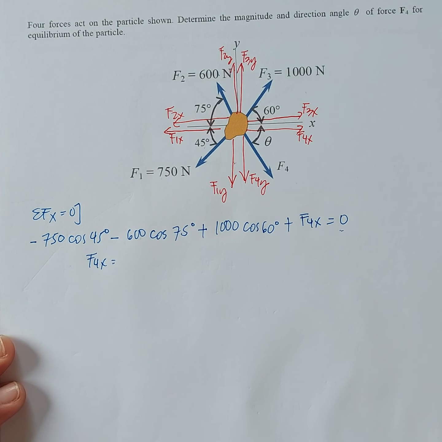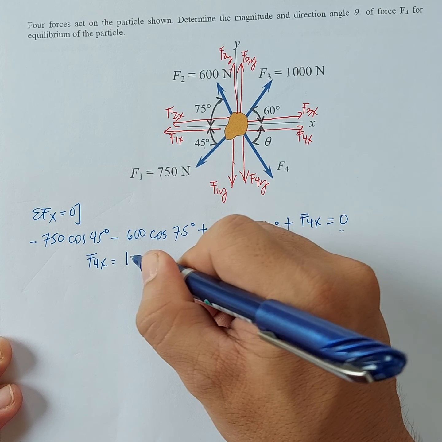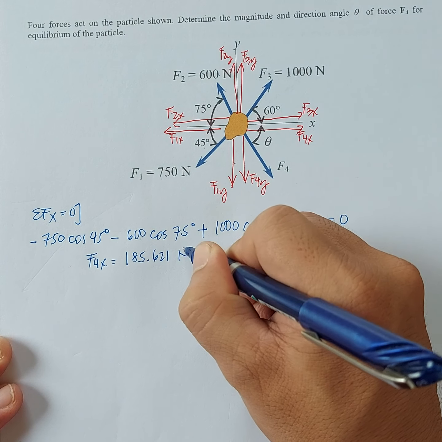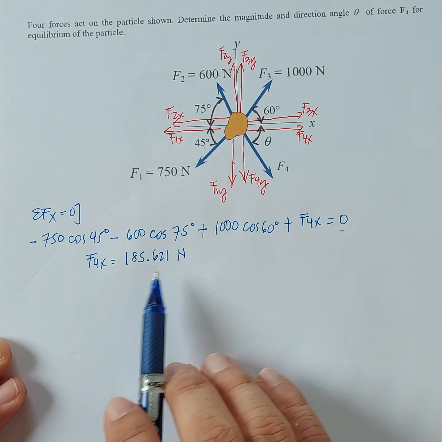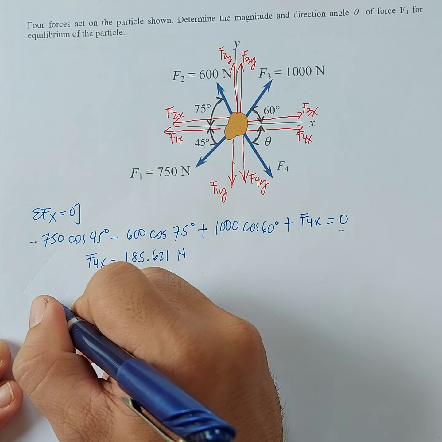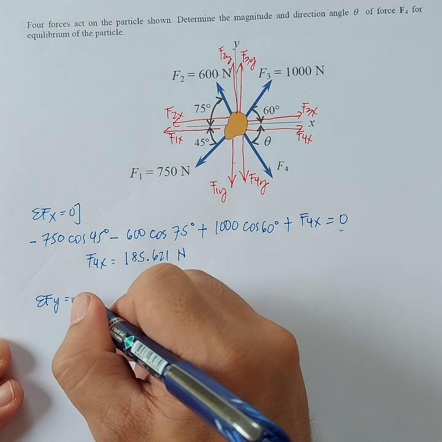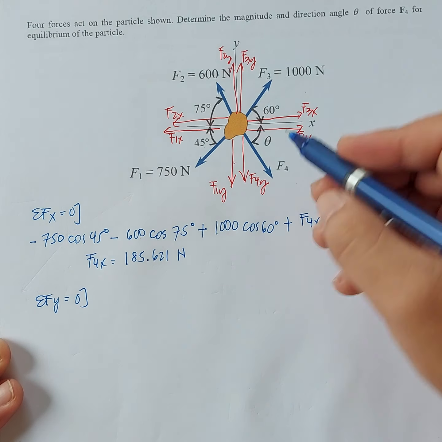With this we can solve for F4X. We have one equation, one unknown. So F4X is equal to 185.621 Newtons. That's F4X. And then we summate forces along the vertical axis or Y axis. Equate that to 0. Again, let's start with F1.